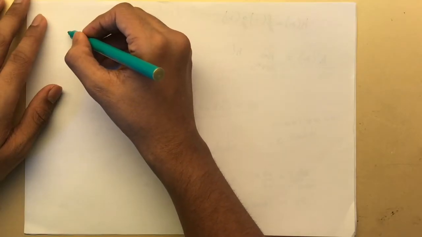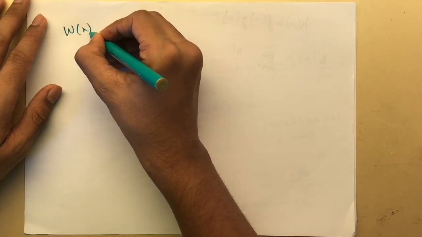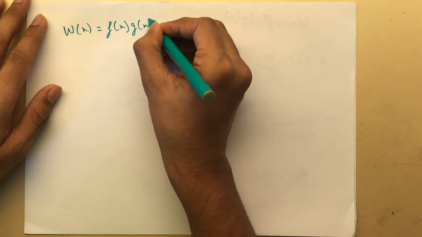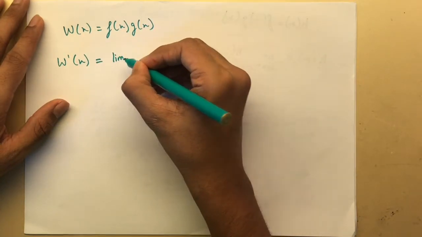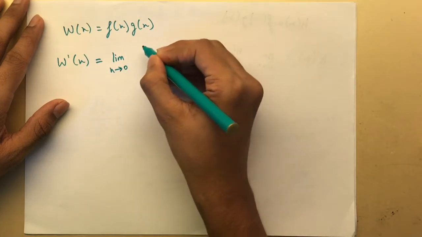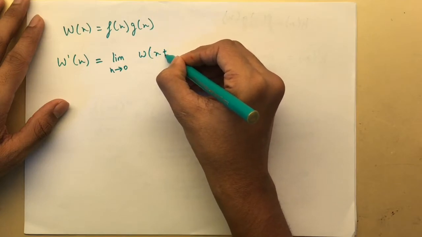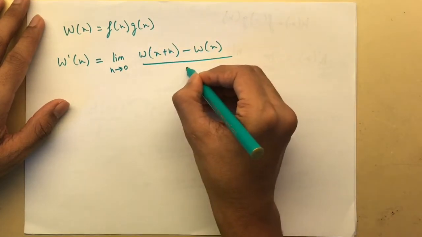If we take a function w of x, which is equal to f of x times g of x, and we wanted to find w dash of x, that would just be the limit as h tends to 0 of w of x plus h minus w of x, upon h, right?